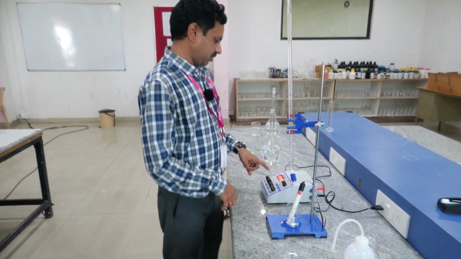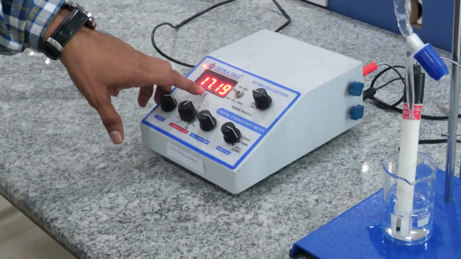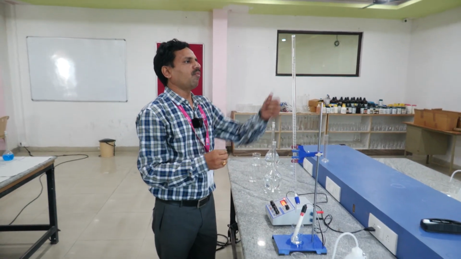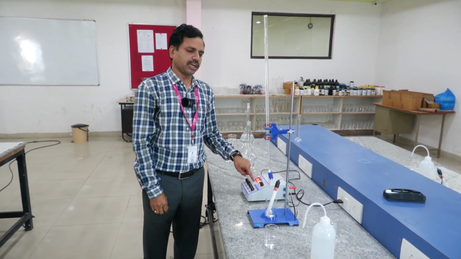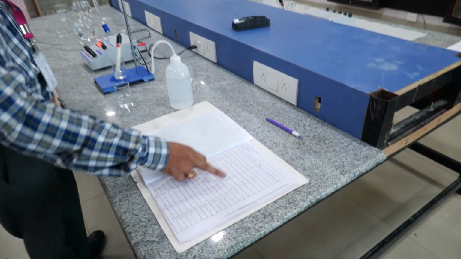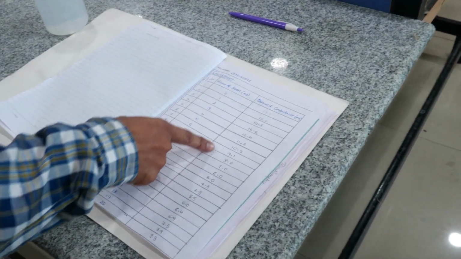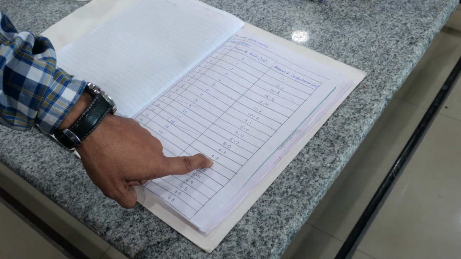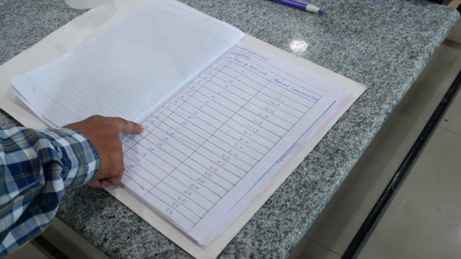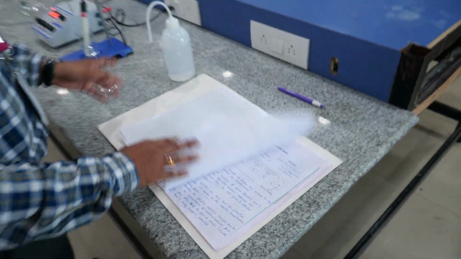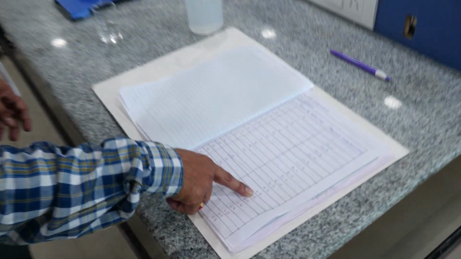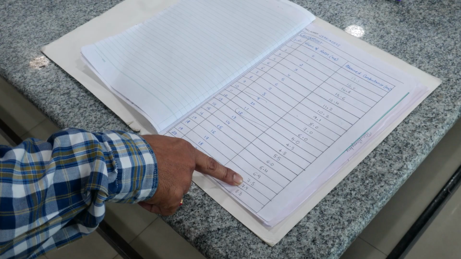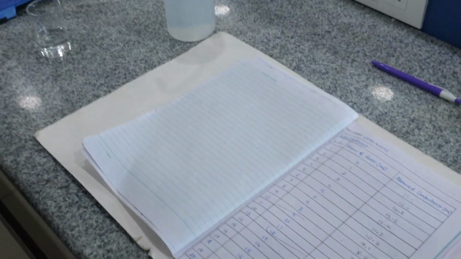See, the conductivity has decreased to 17.19. So like that, as we add 1 ml and measure the conductivity, the conductivity slowly decreases. The minimum point here is 4.8, so we get 4.8 where neutralization is attained. Then after 4.8, it slowly increases again: 6.9, 7.5, 9. So like that it increases again.